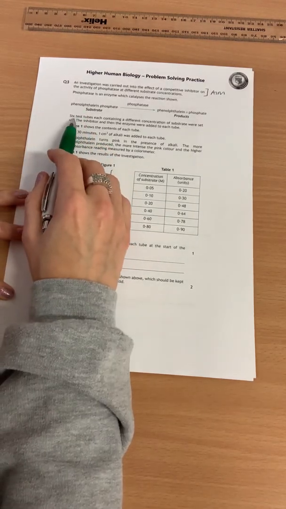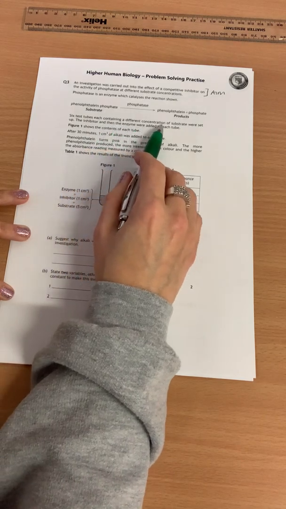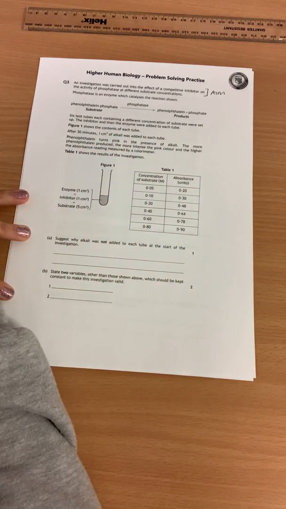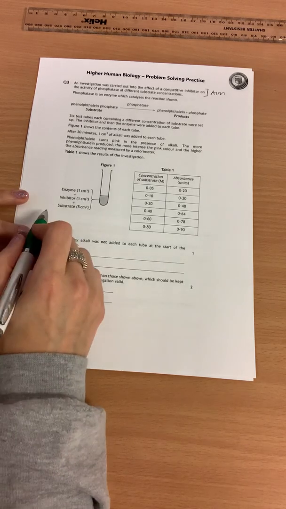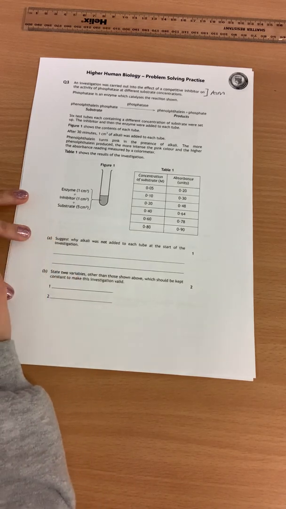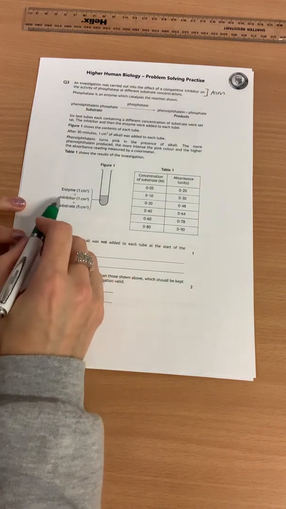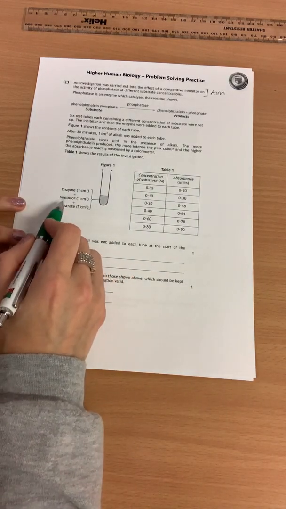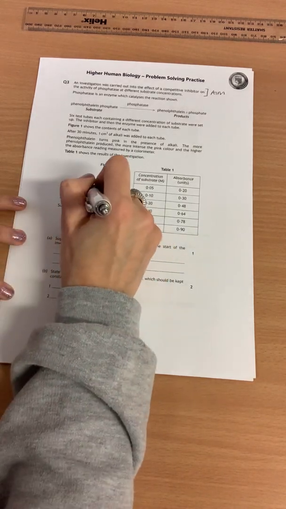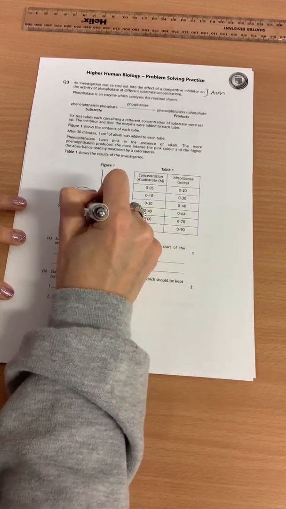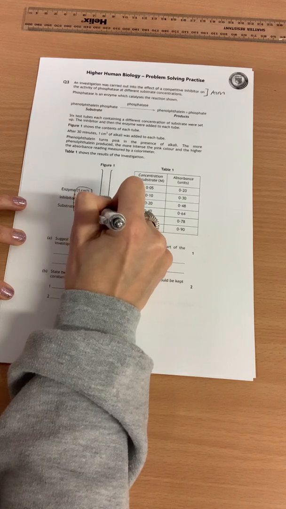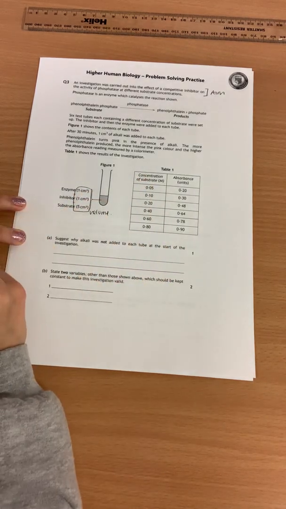So it says 6 test tubes, each containing a different concentration of substrate, were set up. The inhibitor and then the enzyme were added to each tube. So figure 1 shows the contents of each tube. Here we have our enzyme, our inhibitor and our substrate, and then our volume of each.